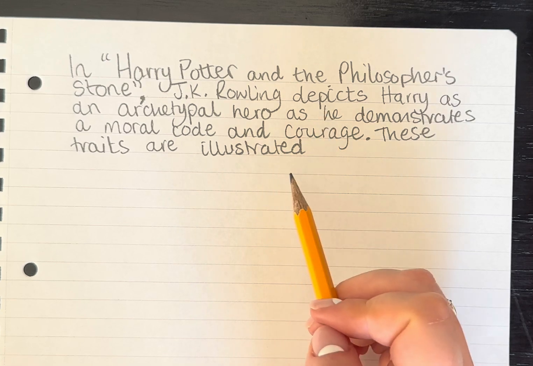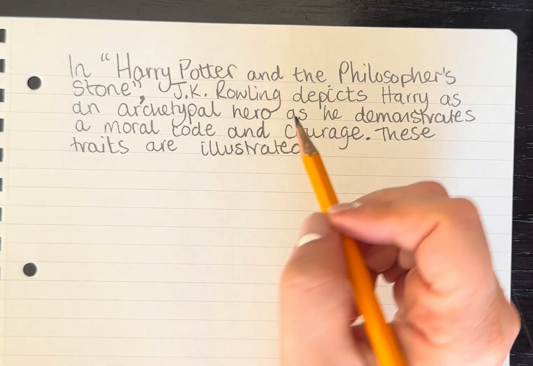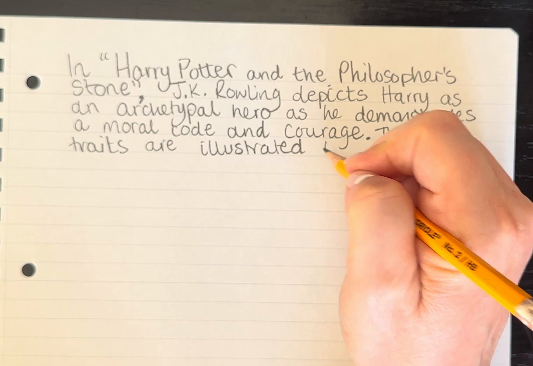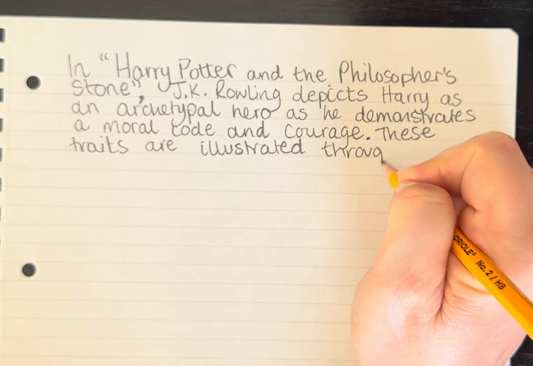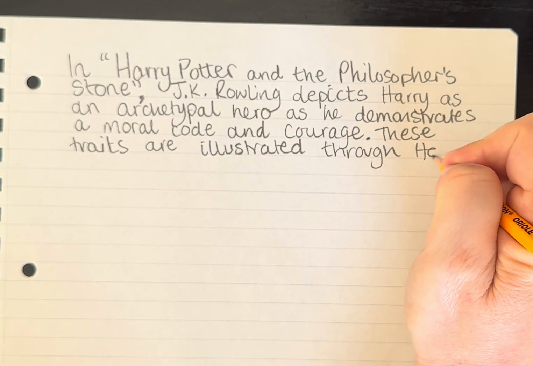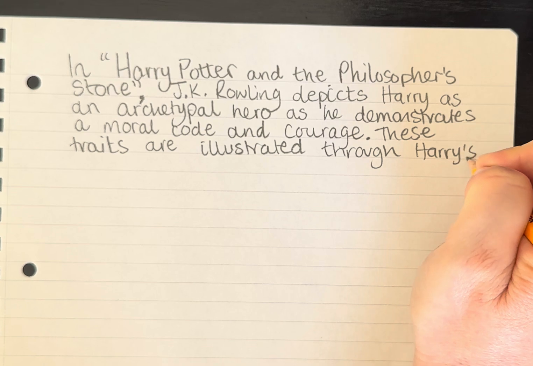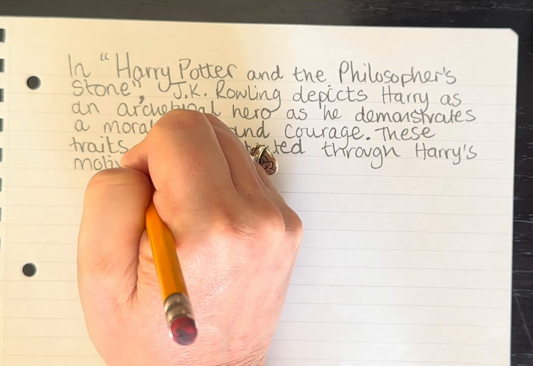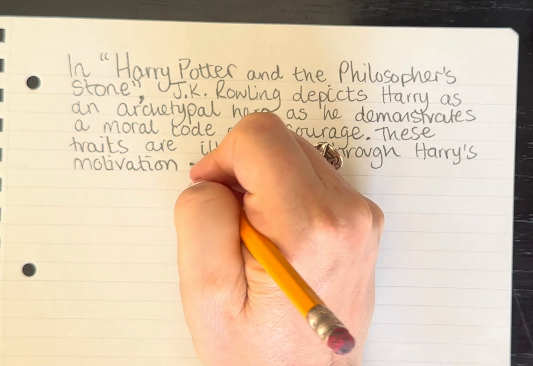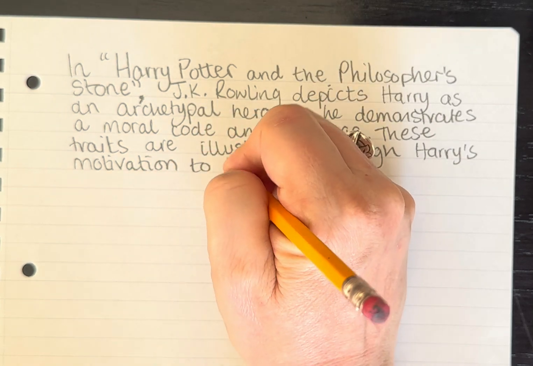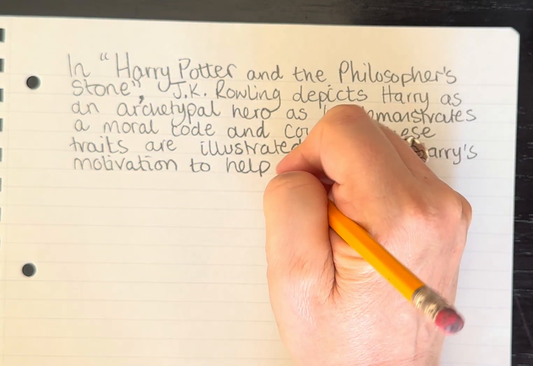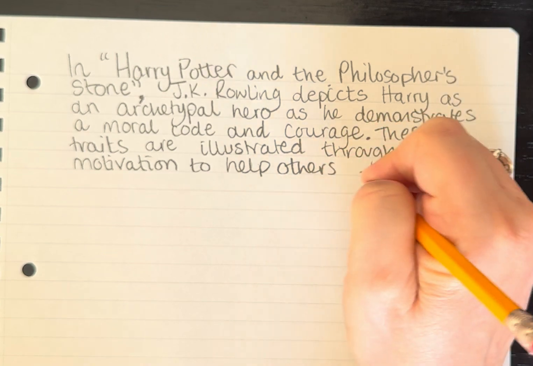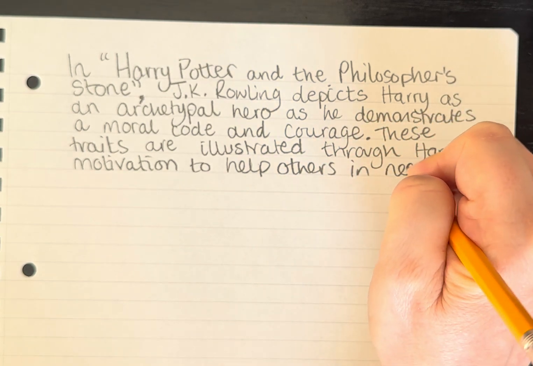Okay, so these traits are illustrated through Harry's motivation to help others in need.